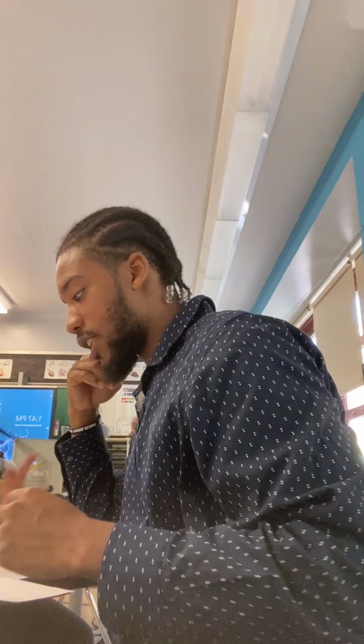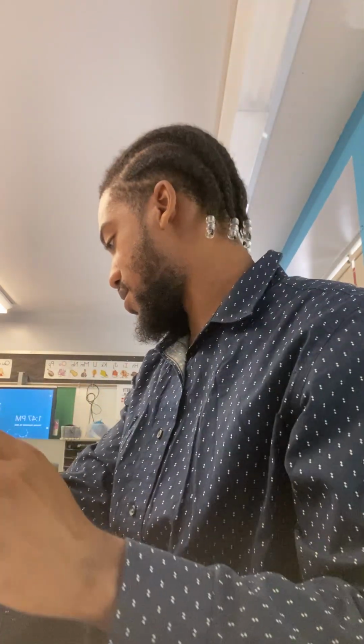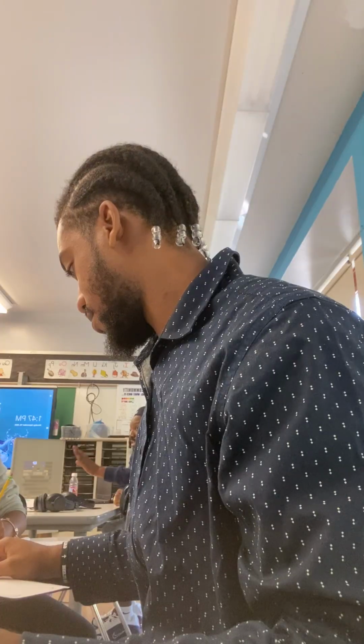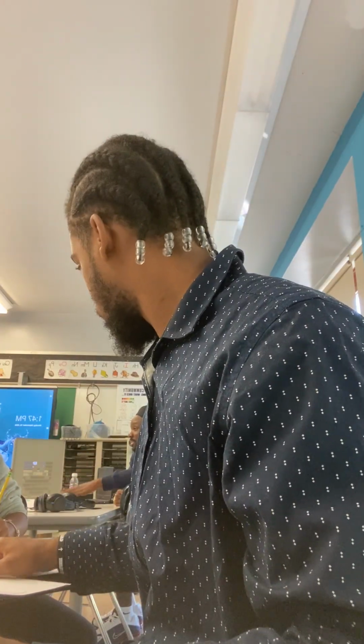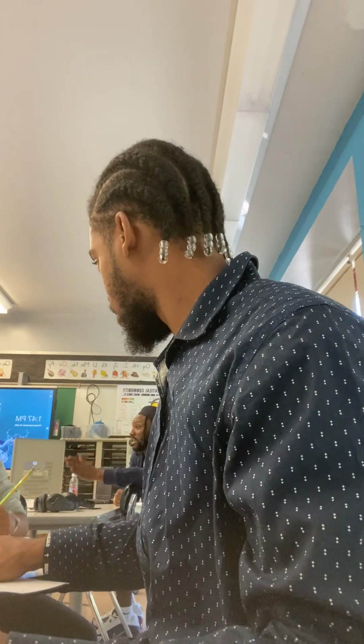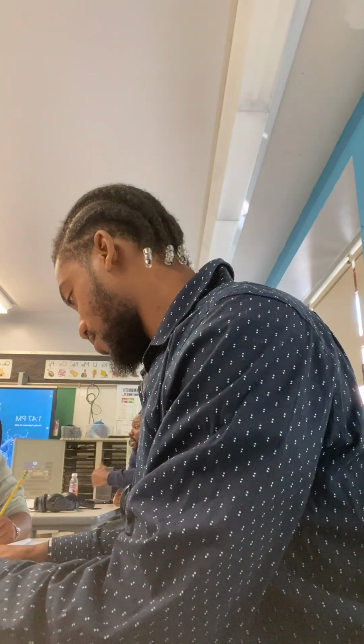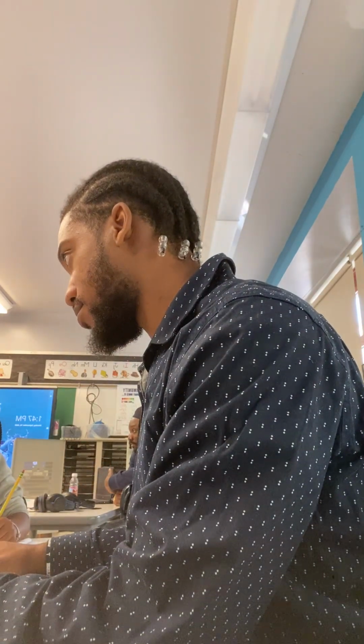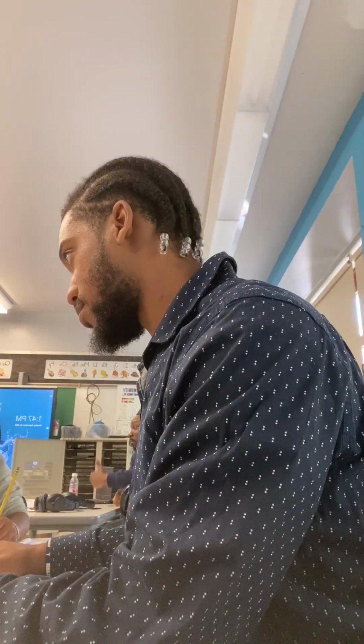Oh, there's one more side length too. We've got to find this side. Is it this side? We've got to find this side, right here.